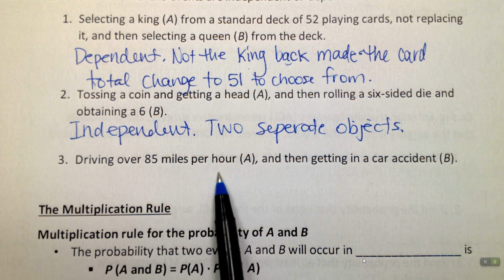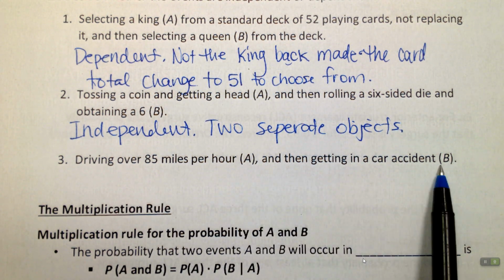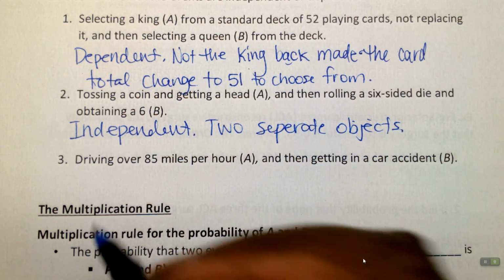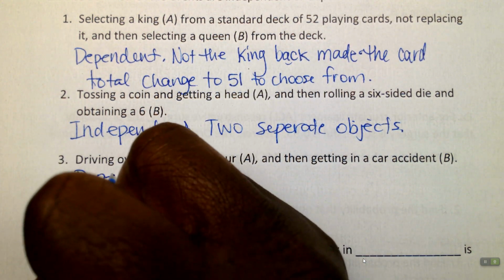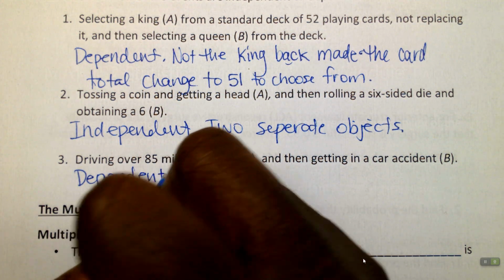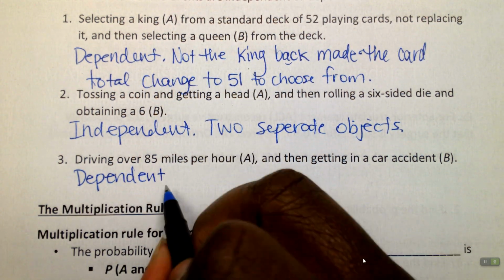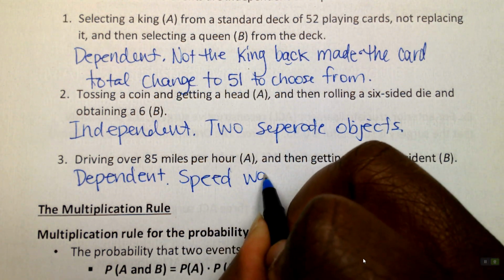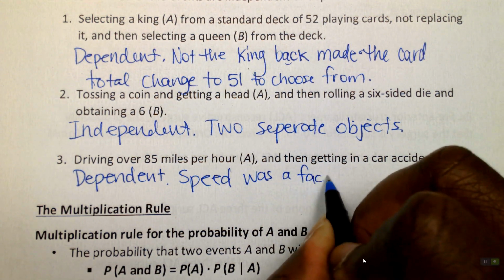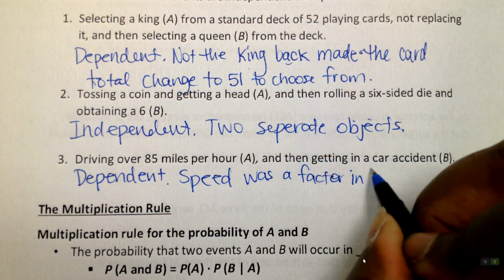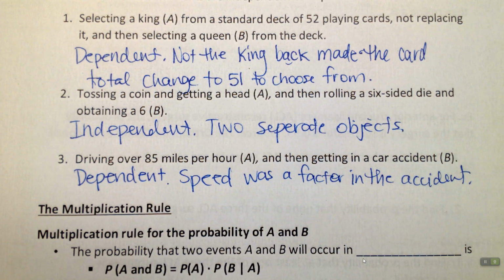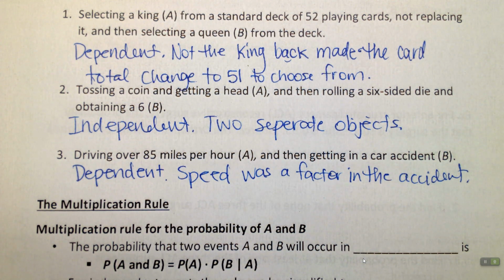Alright, and 3, driving over 85 miles per hour, then getting in a car accident. This is the one I have to fight my risk takers with. These are dependent. I know my speeders would think differently, but these are dependent. Speed was a factor in the accident. It was. I know you don't think so, but it was.